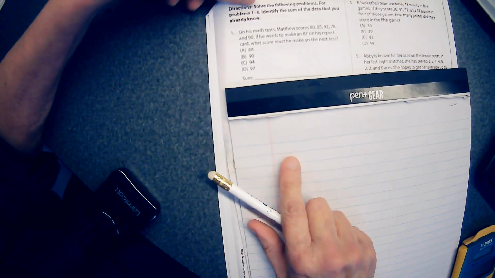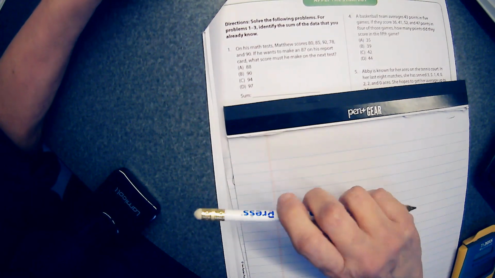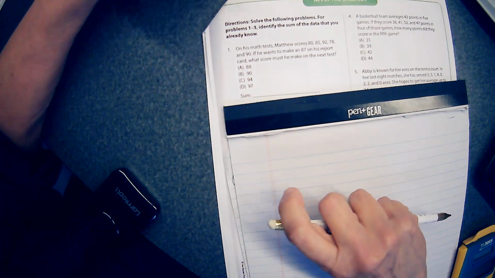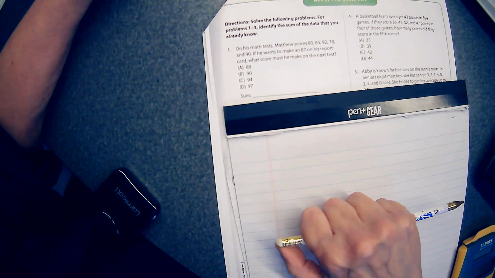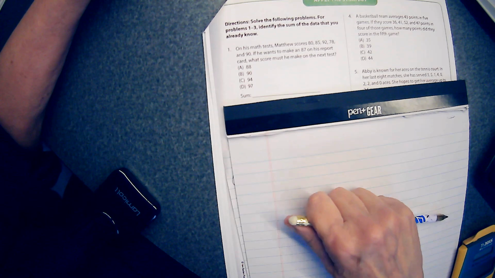Okay, so this first question says, on his math tests, Matthew scores 80, 85, 92, 78, and 90. If he wants to make an 87 on his report card, what score must he make on his next test?